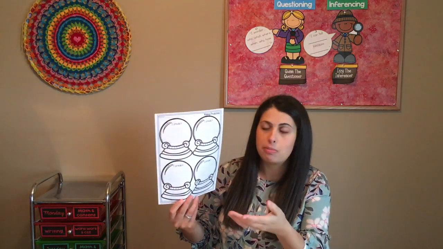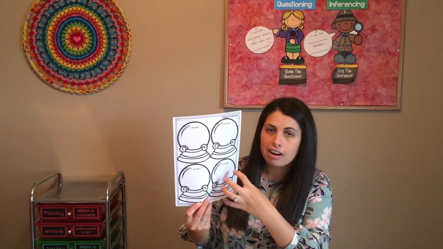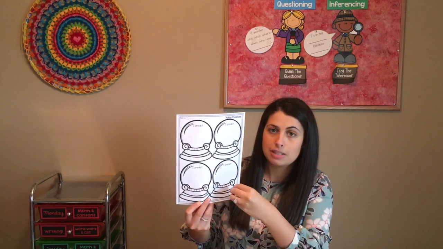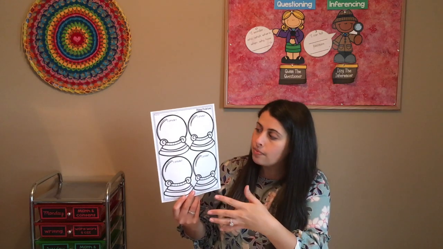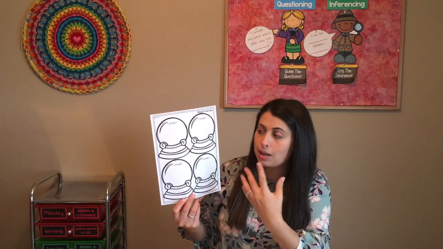Predictions are also very close to inferences and connecting for students. So it's good to help give them a sentence frame to keep them focused on making a prediction when that's what you want them to do. So we use the concrete understanding of Presley the predictor to continue to learn about how to make predictions. So the character helps bring that concrete aspect, and then we keep building on it and building on it and building their understanding of the strategy and ability to apply it to text.